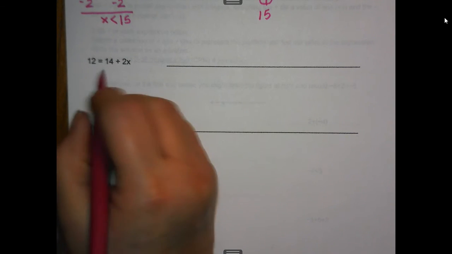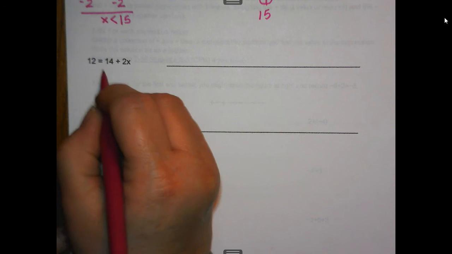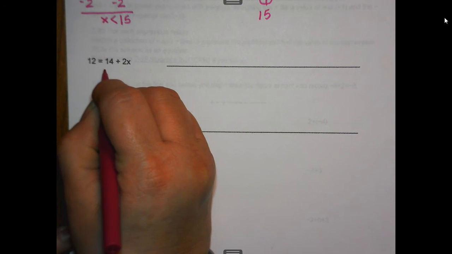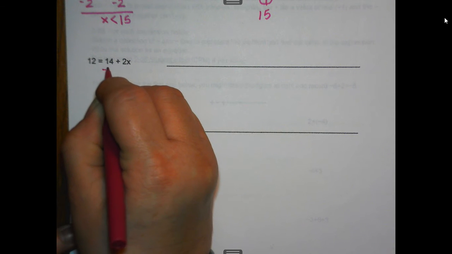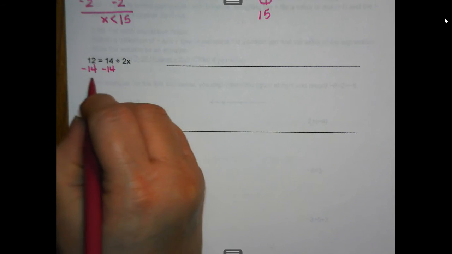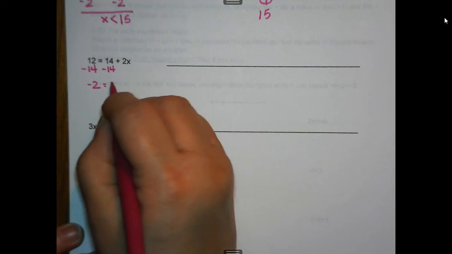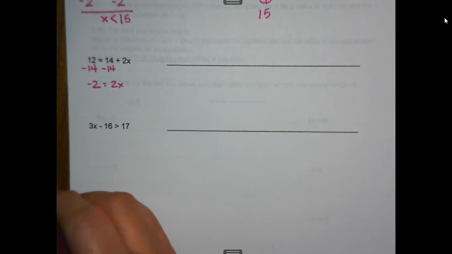This next one, I am going to start by subtracting 14, and that gives me -2 equals 2x.